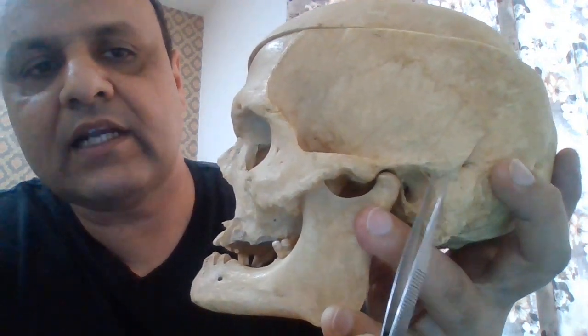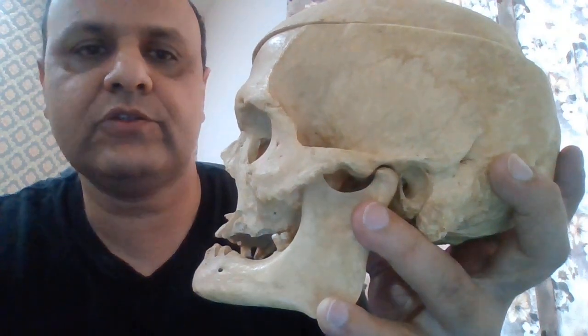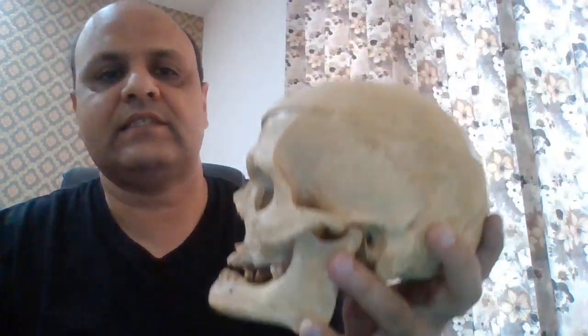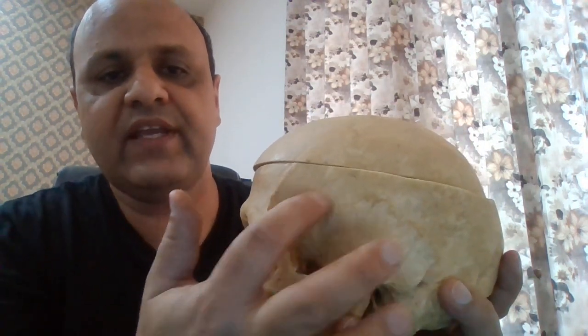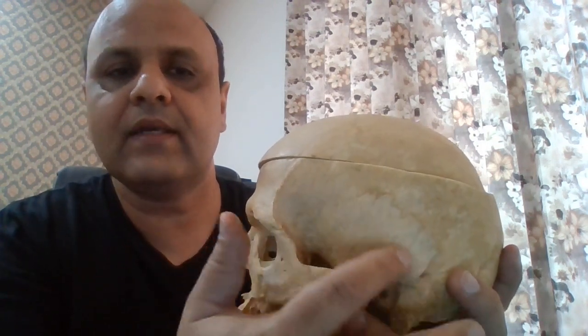So we have got two lines which we see in relation to the norma lateralis or lateral view of skull. Now this inferior temporal line limits the attachment of the temporalis muscle. So that is why this inferior temporal line is created.